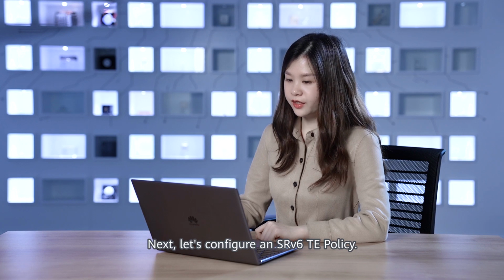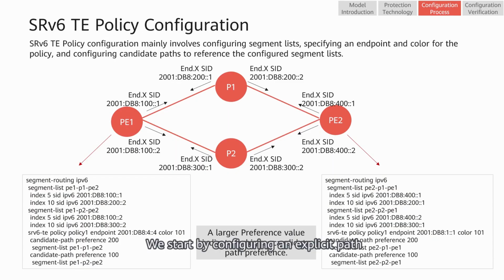Next, let's configure an SRv6 TE policy. We start by configuring an explicit path through the segment list command. Then we specify involved hops, such as one end.exceed identifying the adjacency from P1 to P1, and another one identifying the adjacency from P1 to P2. Next, we create a backup segment list and specify two hops, that is one end.exceed identifying the adjacency from P1 to P2, and another one identifying the adjacency from P2 to P2. At this point, we have created two segment lists.